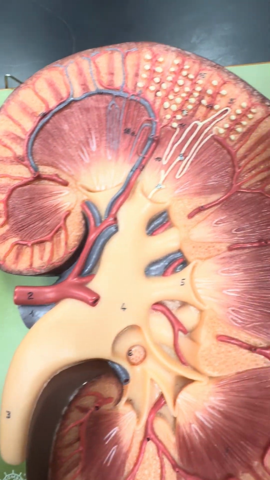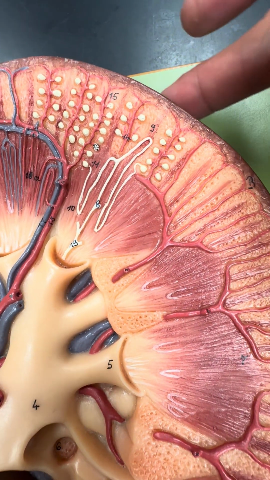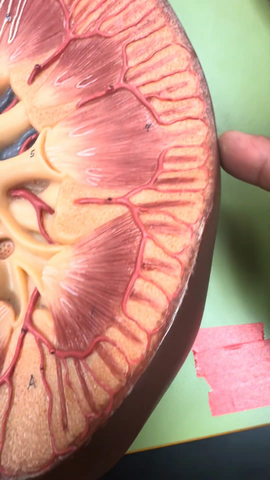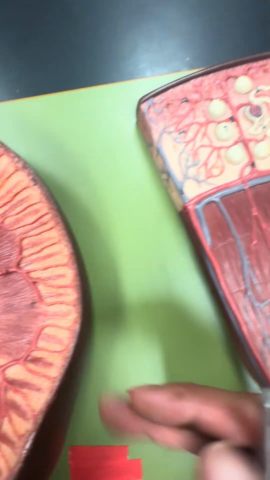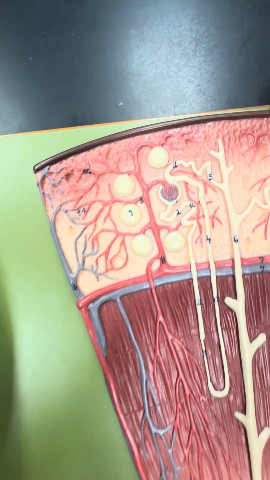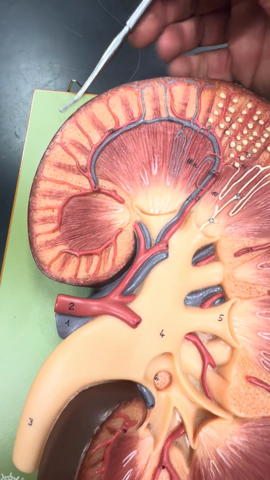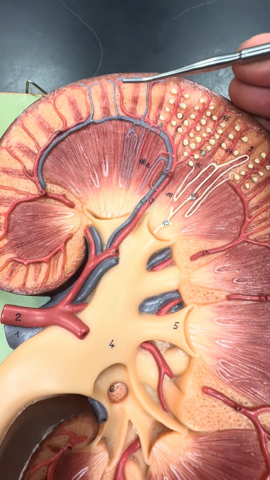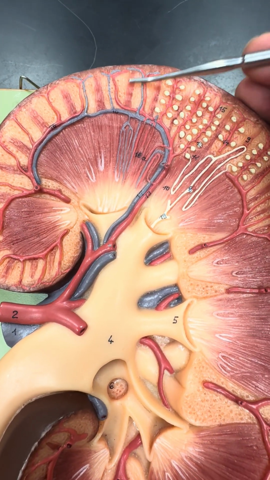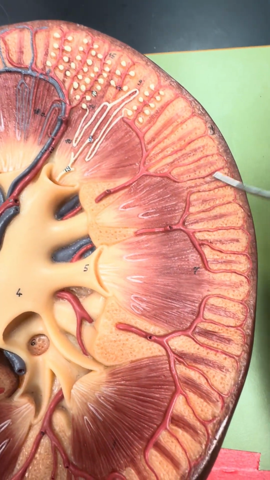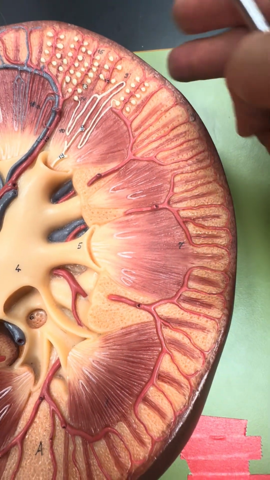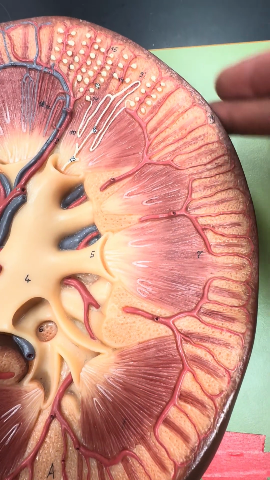As you see here, the kidney has an outer layer, this brown layer here, which we call the capsule, and you can also see the capsule here as well. Remember, the kidney has the layer underneath the capsule, which we call the renal cortex. Again, that's the layer here. It's the superficial layer that's covered by the renal capsule.